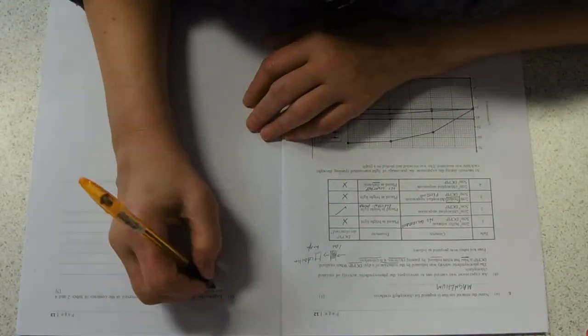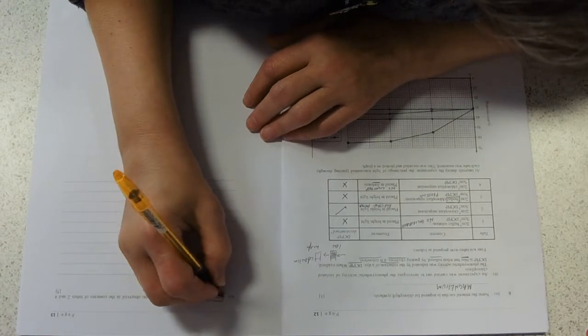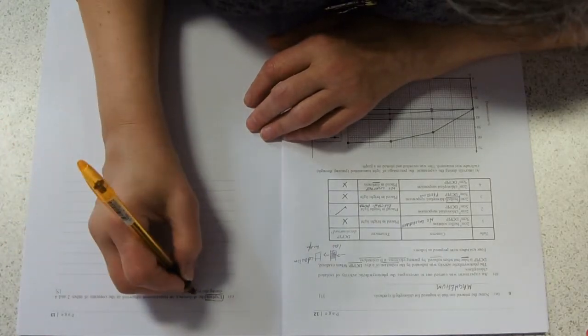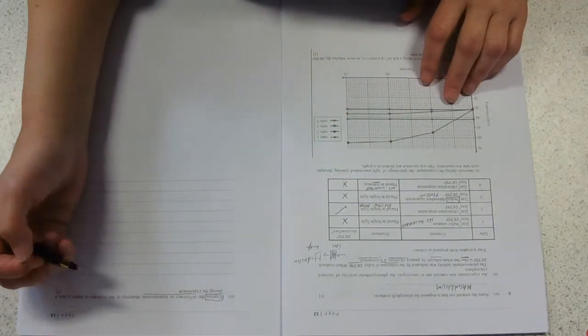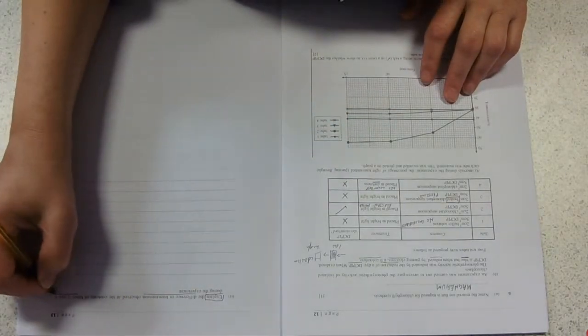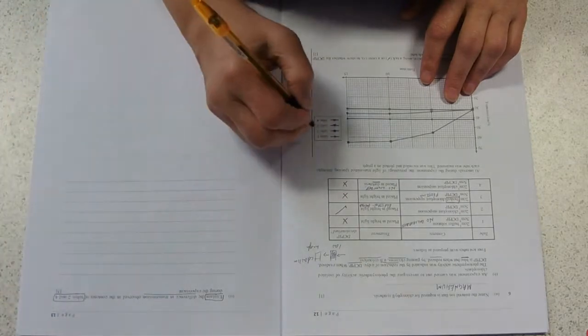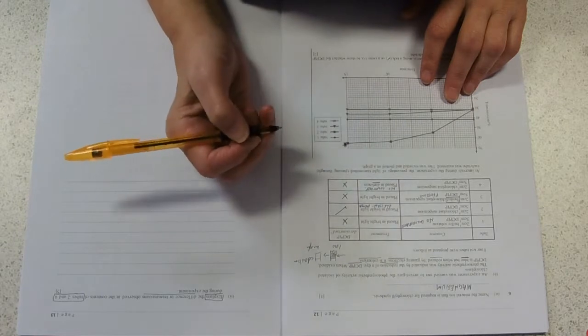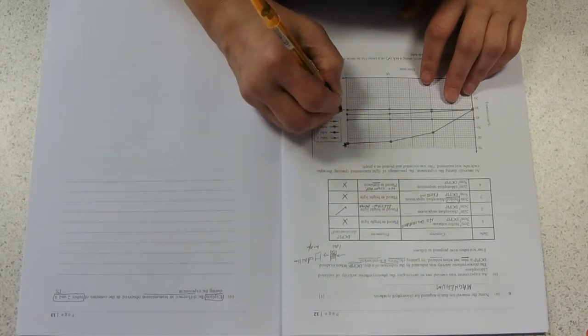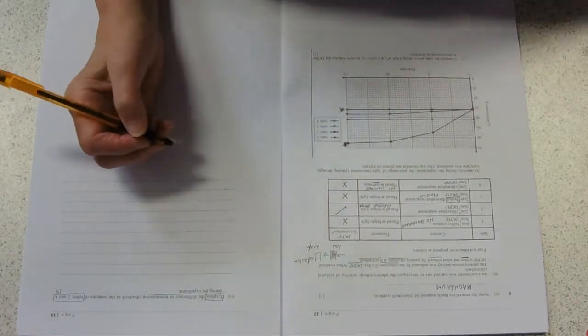So explain the difference in transmission. So what's the difference in transmission observed? So tubes 2 and 4, so we're looking at that line. Tube 4's across, so that's pretty much just a straight line, isn't it?